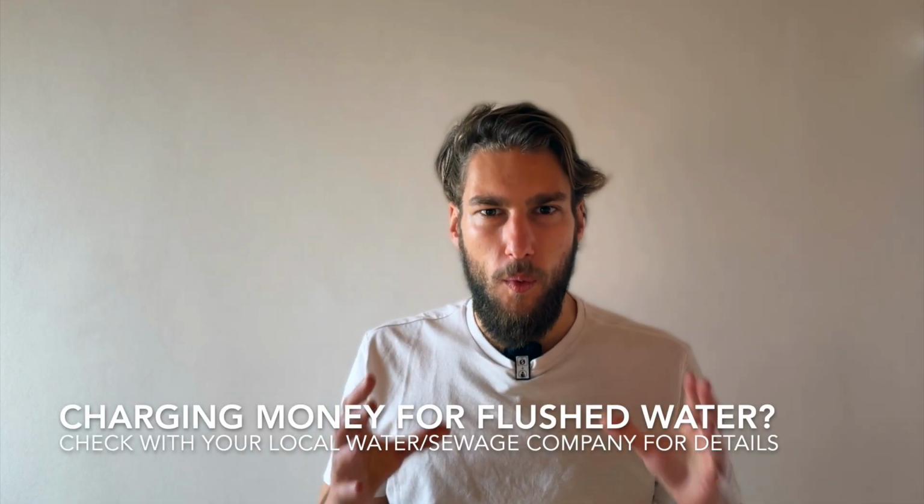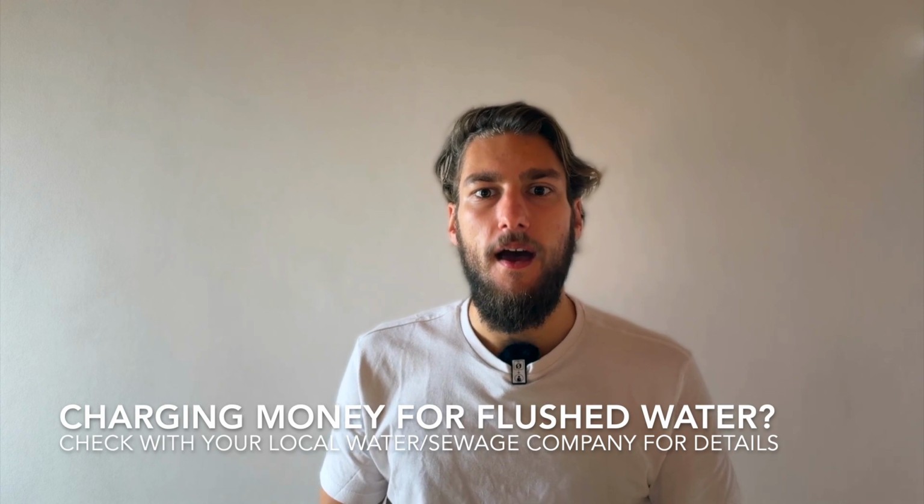Now there is one disadvantage to installing a system like this that was kind of unexpected, and it's specific to the location. The local sewage or water supply company charges money for the amount of water that is being flushed. It's counterintuitive, but they did require a water meter to be installed on the toilets, and by that they charge for the water that is being flushed, even though it doesn't come from their supply.